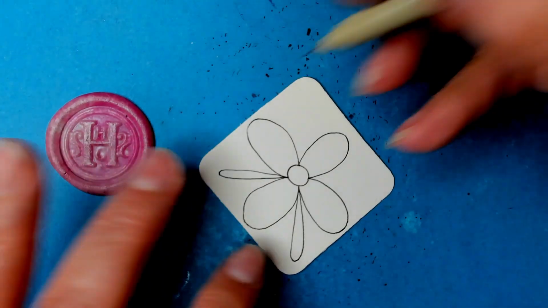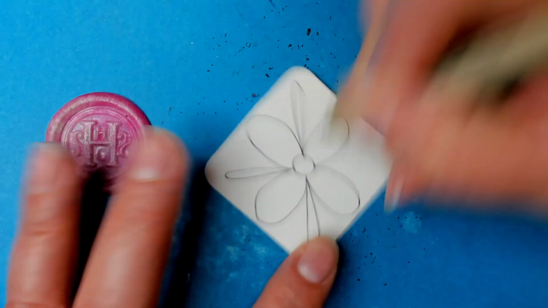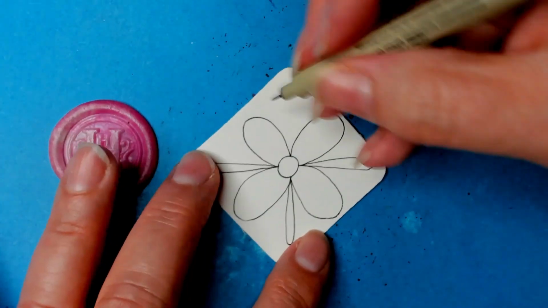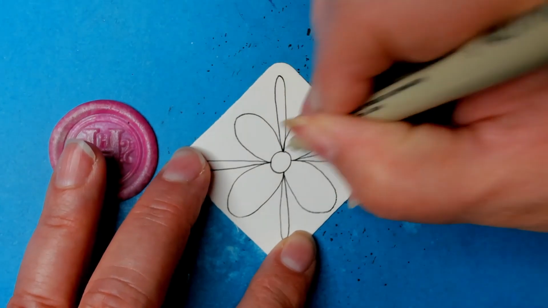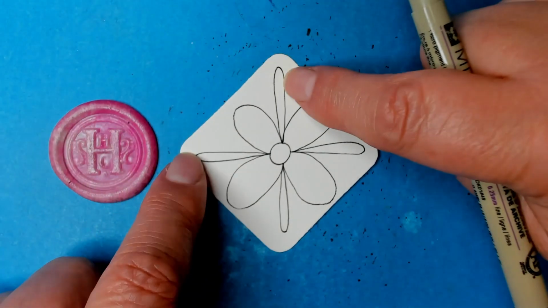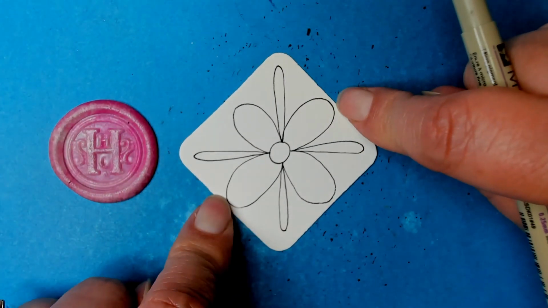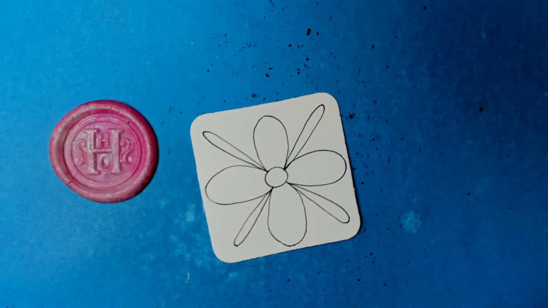Well, I guess that's okay. I was aiming for more towards the corner, but I think I might fill these in, and then I can always adjust the length of that. And in her example, these do stick out further than the petals, but it's your tangle and you can have as much fun with it as you want. All right.